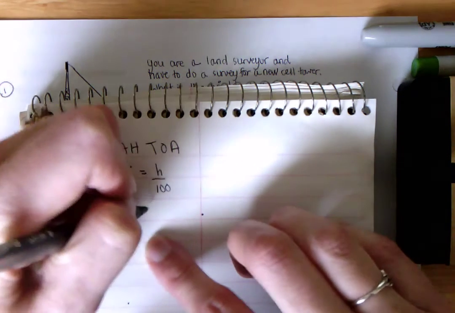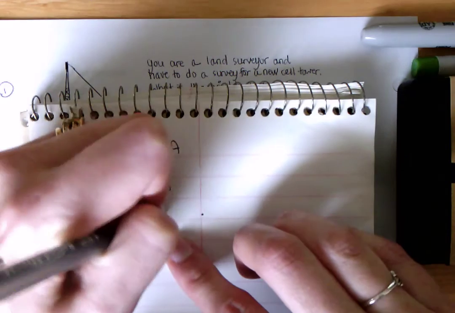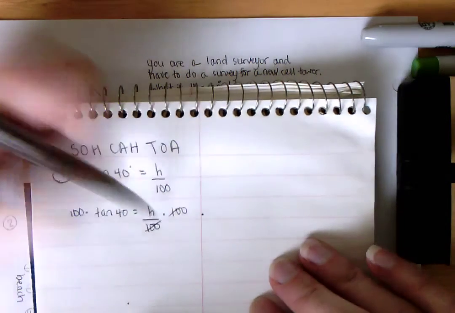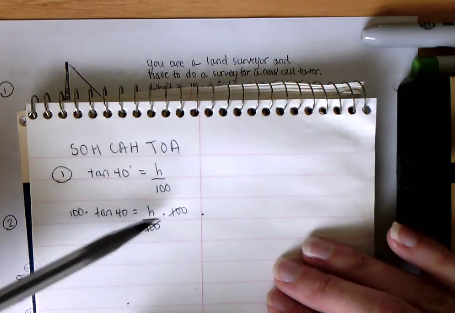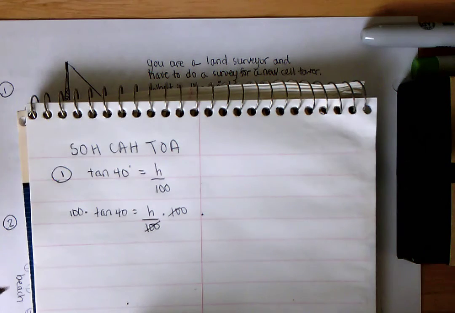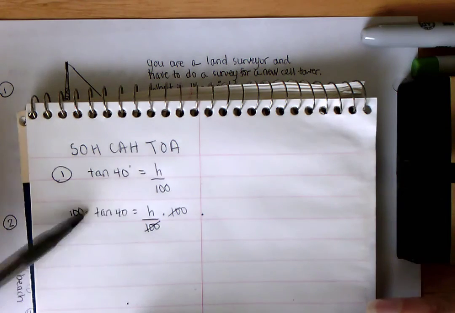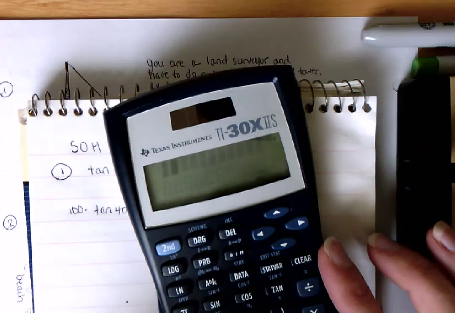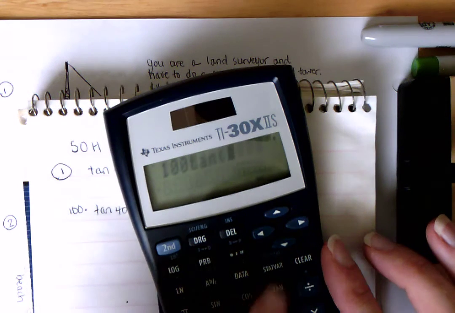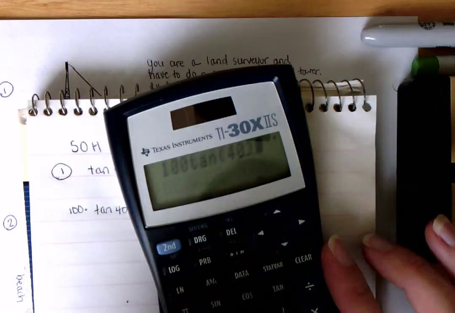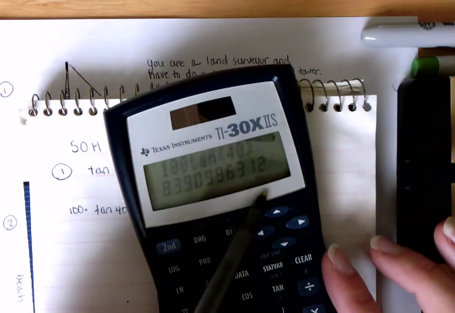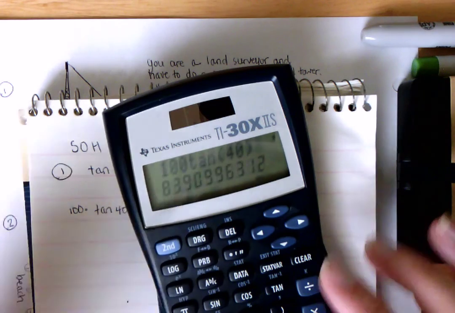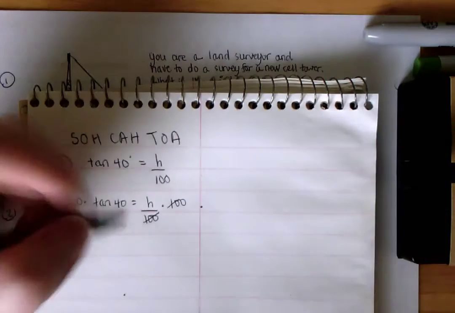I'm just showing that I'm multiplying both sides by 100, and these 100s end up canceling because one's being multiplied, one's being divided, so those are inverse operations. So really, this is what I want to put in my calculator, 100 tan 40. So that's what I'm going to do. So 100 tan 40. Always make sure you're in degrees if that's what you're doing. And it says here I'm in degrees. So 83.9 is what we get.